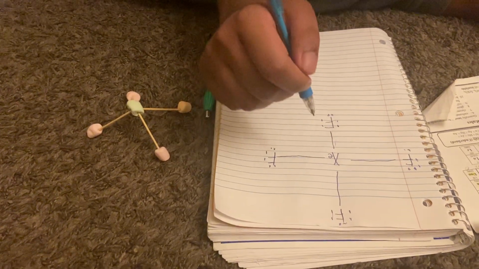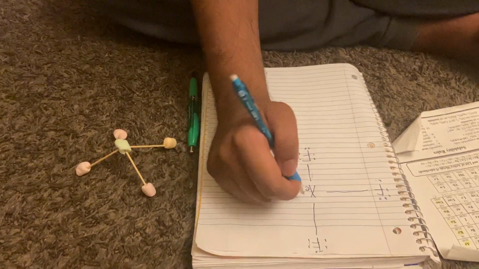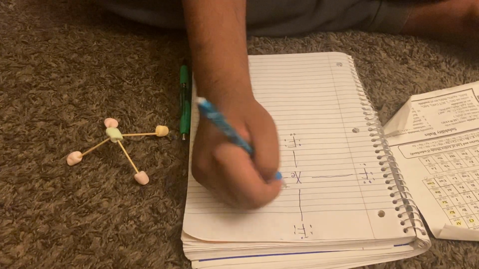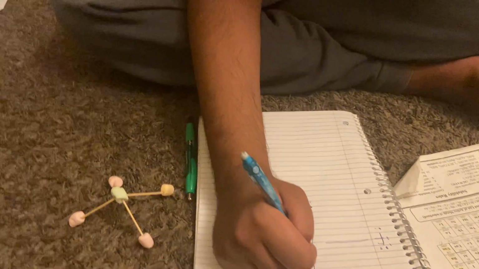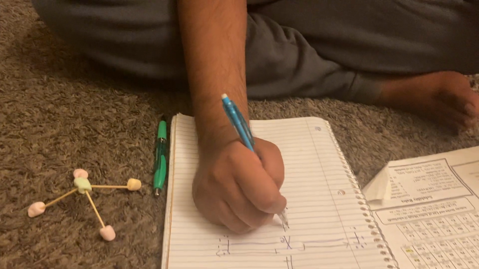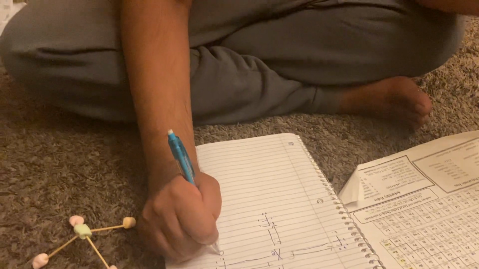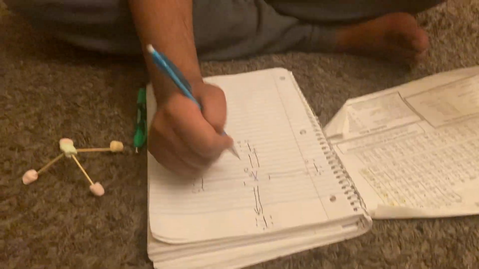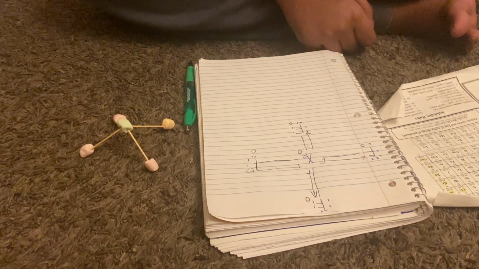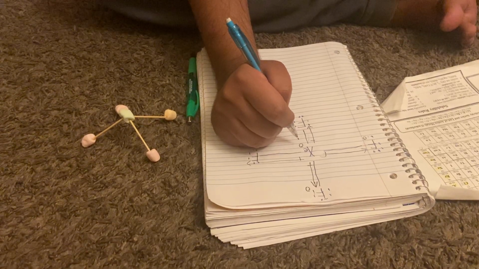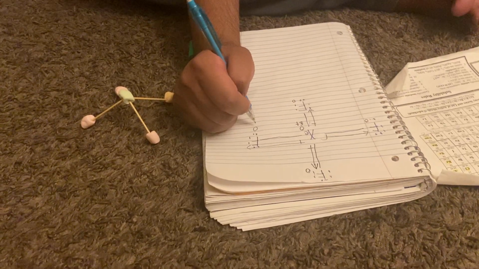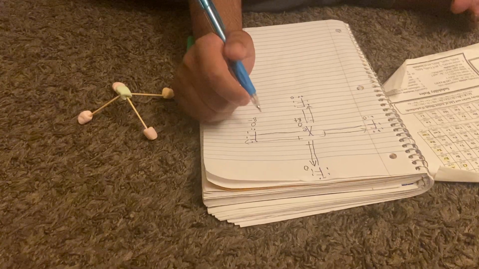Now we will be determining the polarity of this structure. The Xe-F bonds are polar covalent bonds, so I'm drawing these polarity arrows. The formal charge is 0 for the xenon atom and 0 for the fluorine atoms. Since xenon has a low electronegativity, I give it a positive delta sign, and fluorine has more electronegativity than xenon, so I give it a negative delta sign.